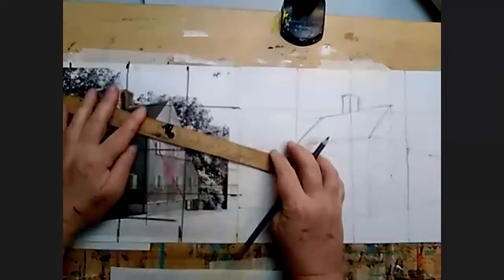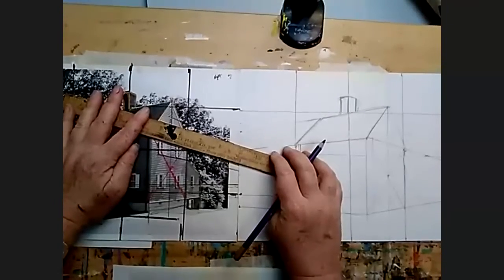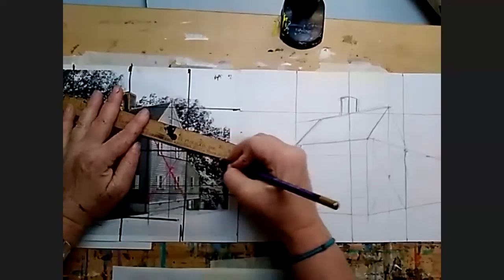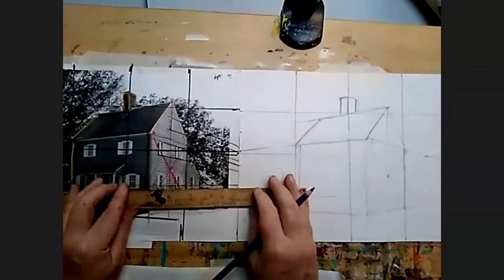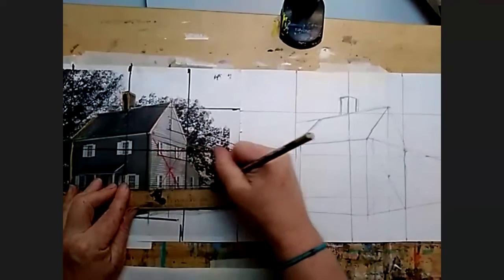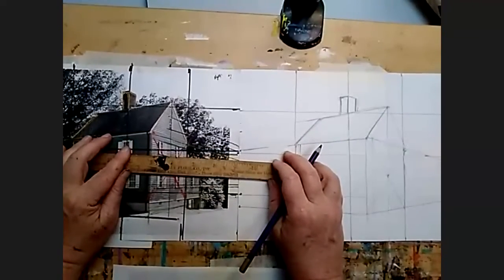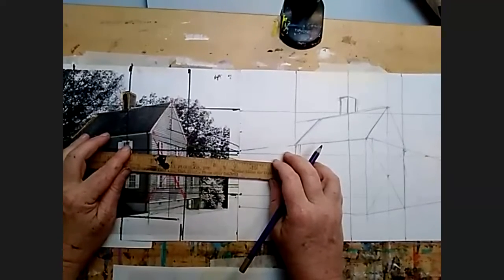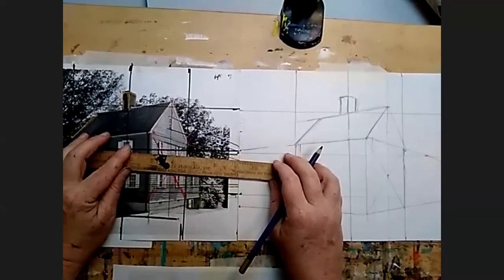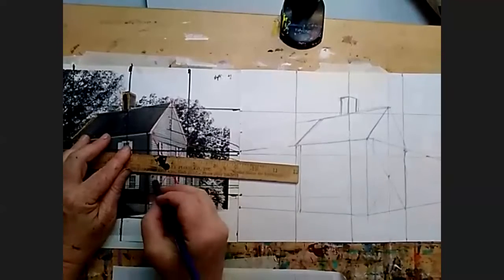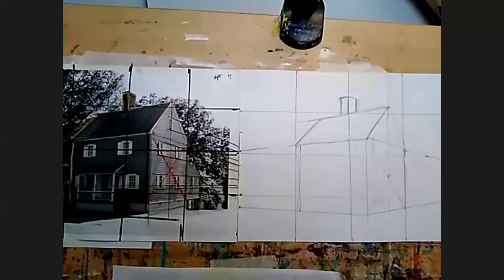So I also like houses because this idea of the construction and the setup makes way more sense. For some reason, we have a harder time seeing this than we do when we're looking at a tree or something.